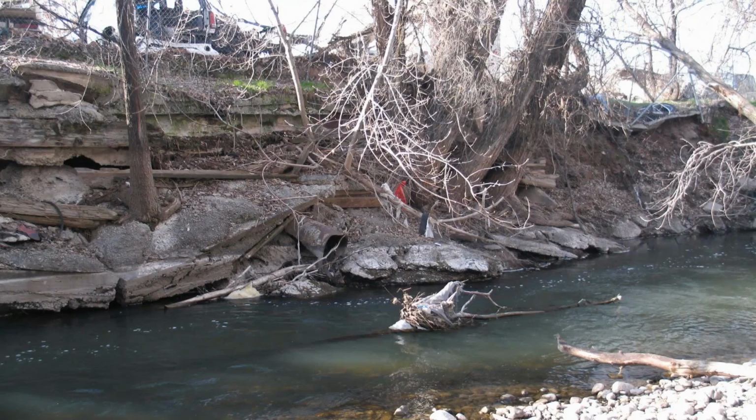Here again, here's another picture, a lot of bank hardening. You can see all of the concrete that's been placed in there, which doesn't allow the stream to do what it's going to do. And if you look in the upper right, you can see how deep the banks have been incised just from the erosion.